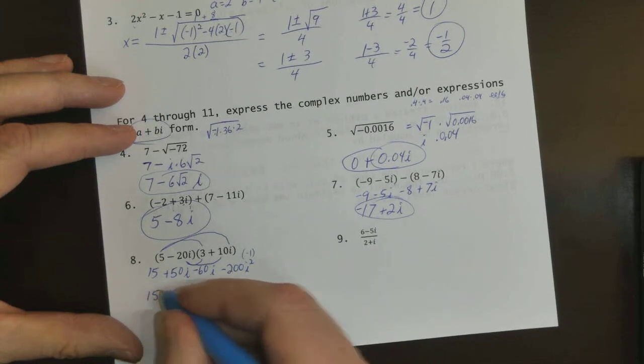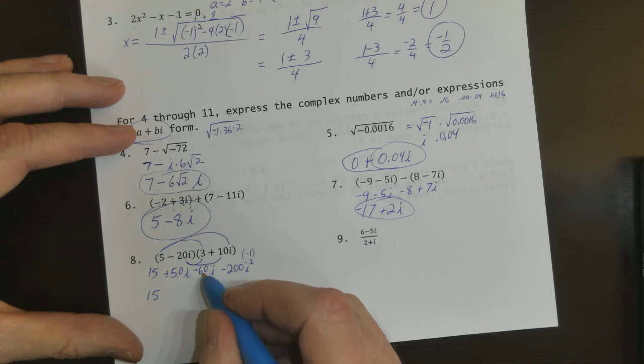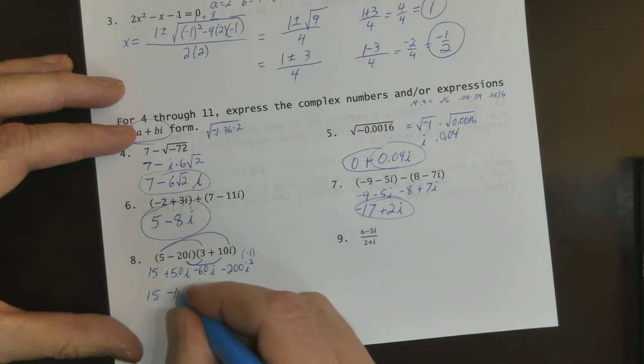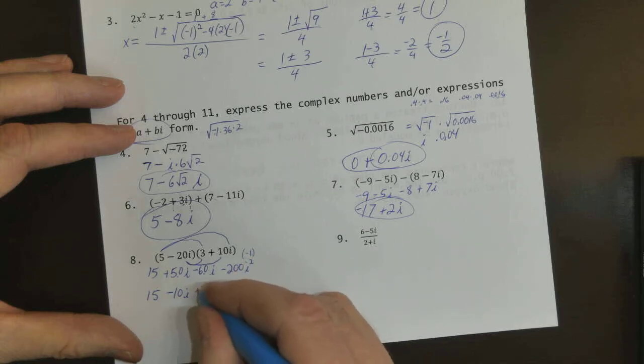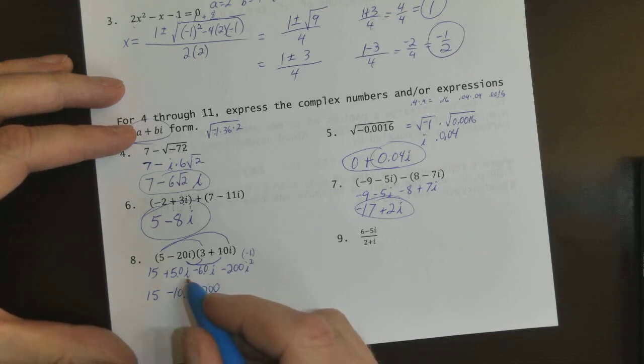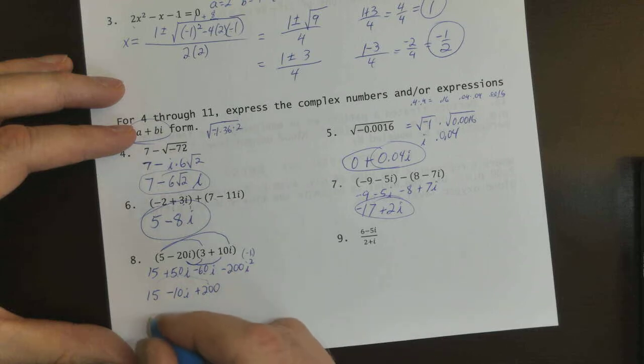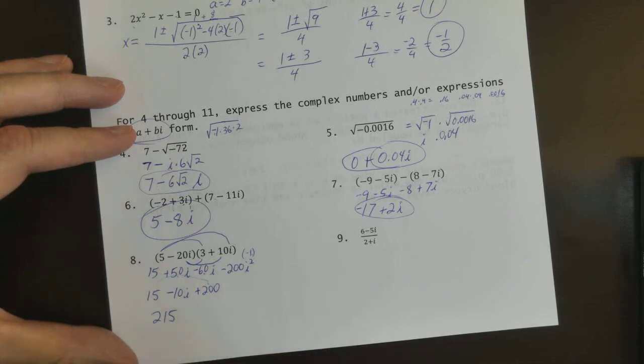So I'm looking at 15. 50 minus 60, that's minus 10i. Negative 200 times negative 1 is positive 200. So we'll combine these two, and I'm looking at 215 minus 10i.